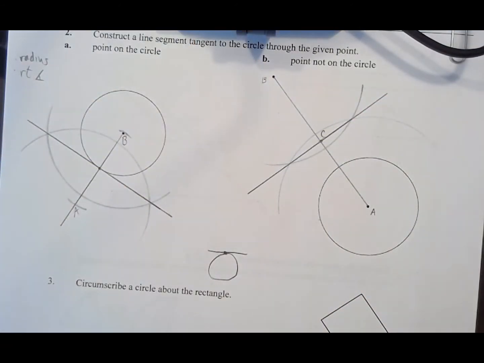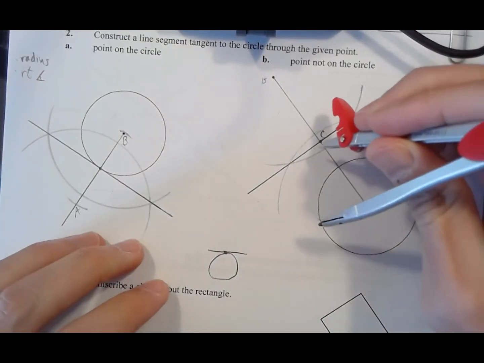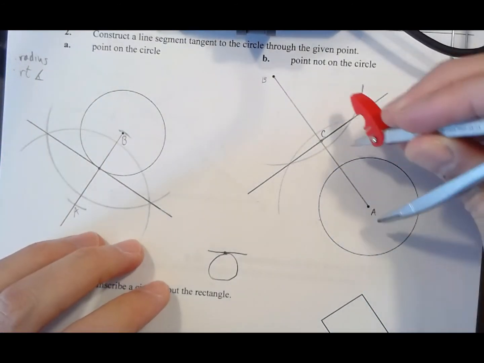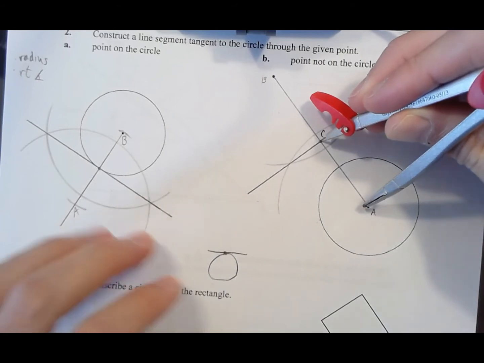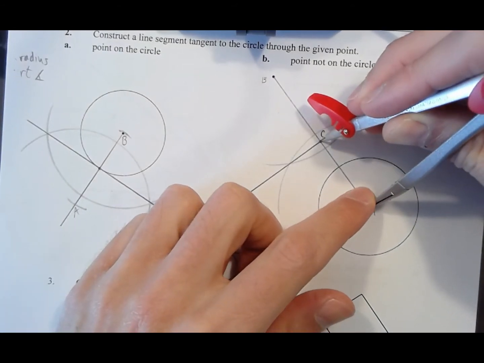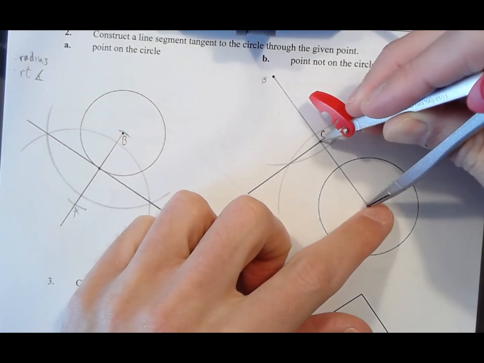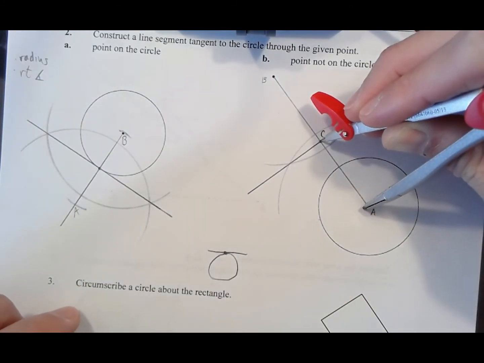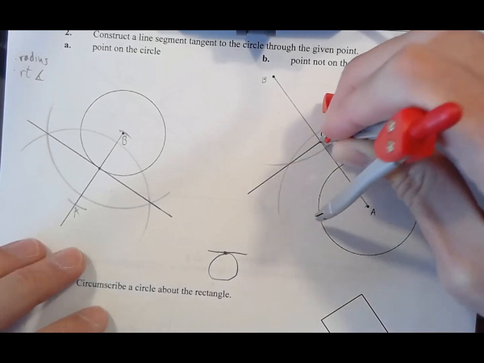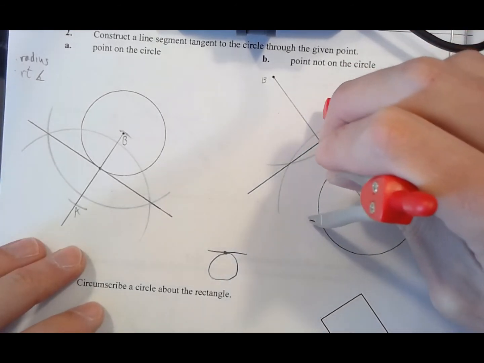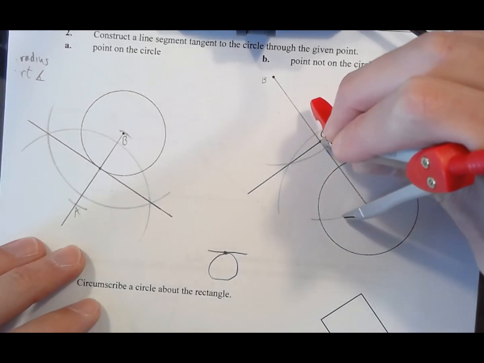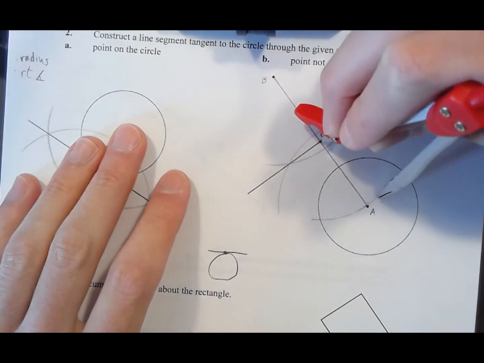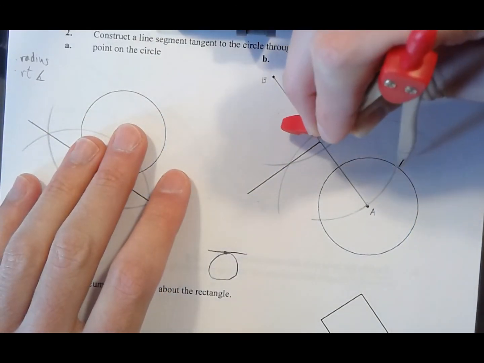And then here's all you're going to do. Step 3. We're about done. Set your compass on CA, this distance, which almost already is. Set your compass on CA and draw in 2 points. So I'm basically making radii. Let's see if I can do this without moving the camera. From an exterior point.